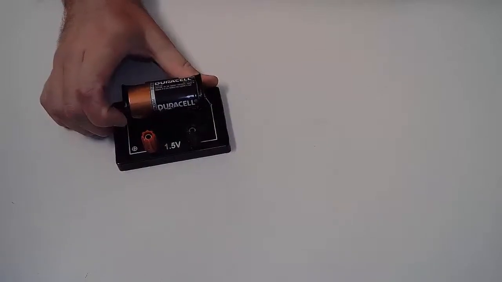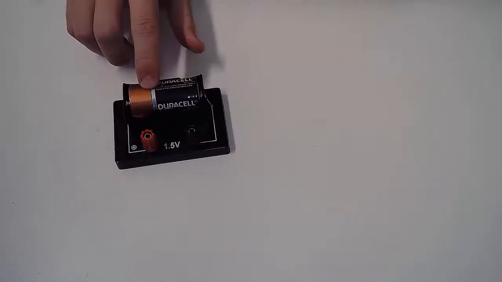Okay, so I'm going to demonstrate current using a very simple circuit. The first component I'm going to use is this battery. This battery is the D-cell battery, and it's got a positive end and a negative end, and I've put it here in this holder so it's easily accessible, so I can access the terminals using banana plugs. And then I'm going to be using a light bulb here.